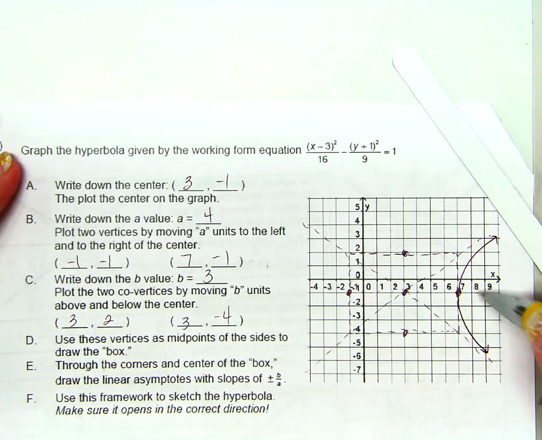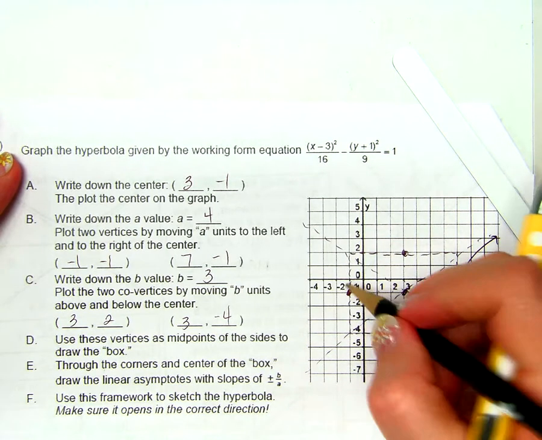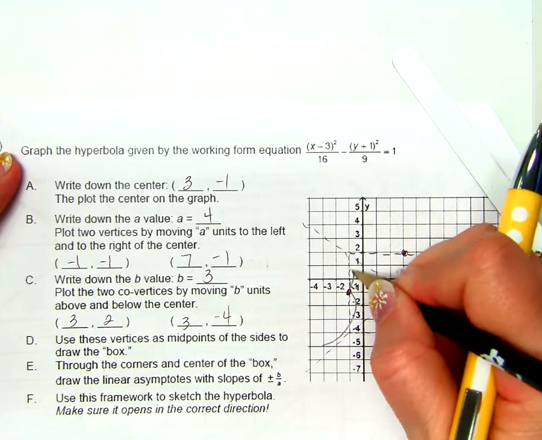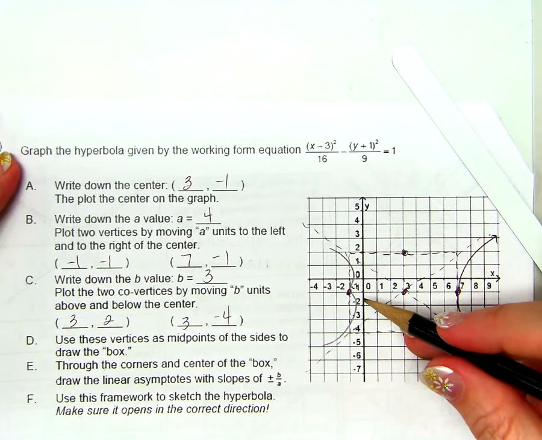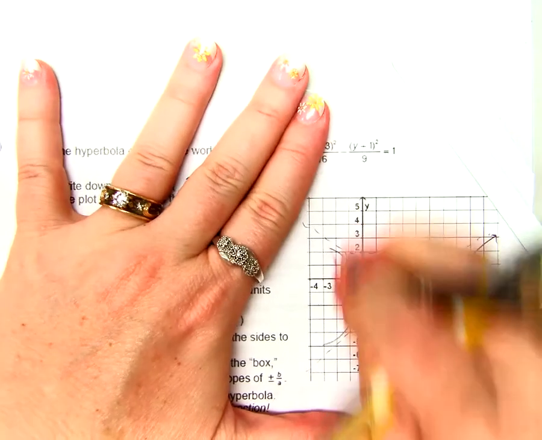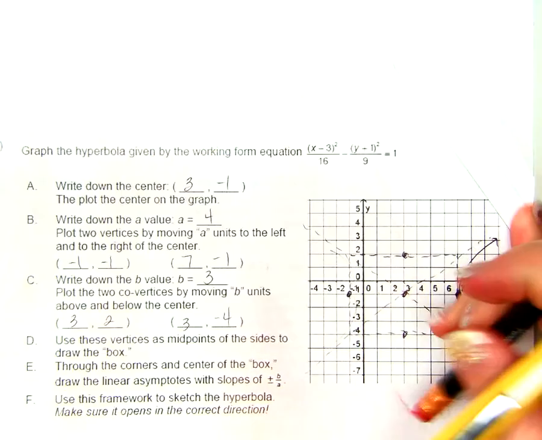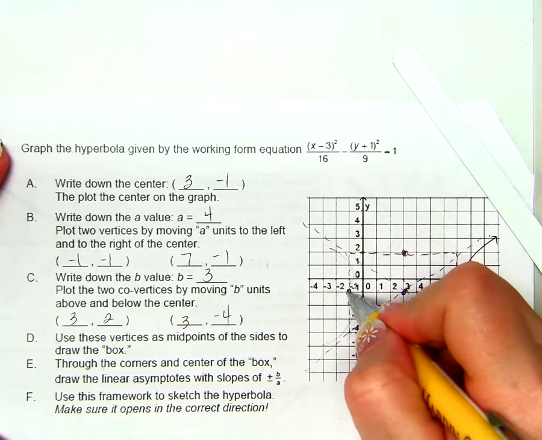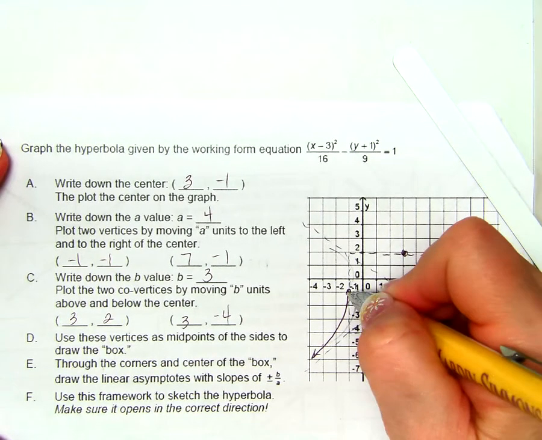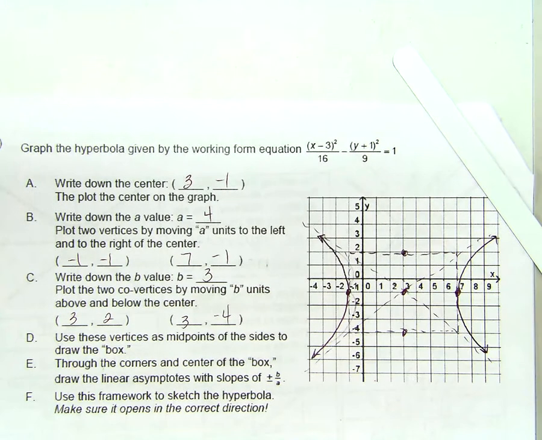Just like that. Do not go inside the box, because what people like to do is go inside the box and it looks like that. We're not drawing butts. No butts. Okay? We are not drawing butts. Go from the vertex. Don't go inside the box and head for the asymptotes, but don't cross them. I'm waiting.